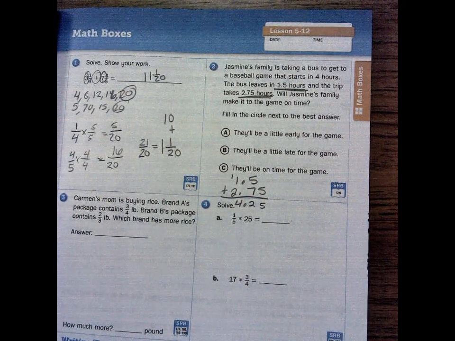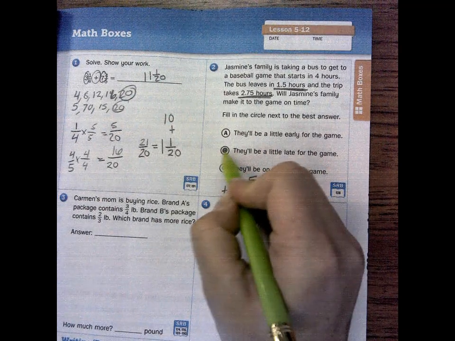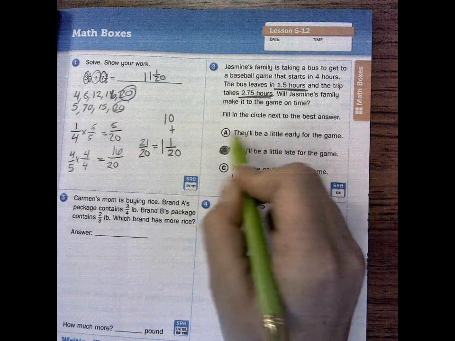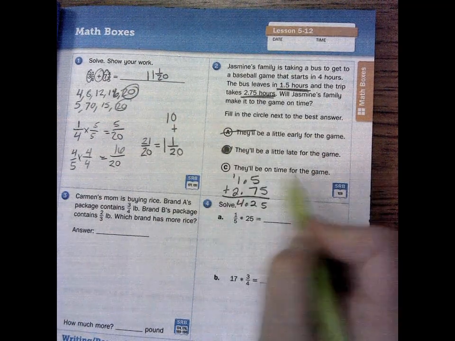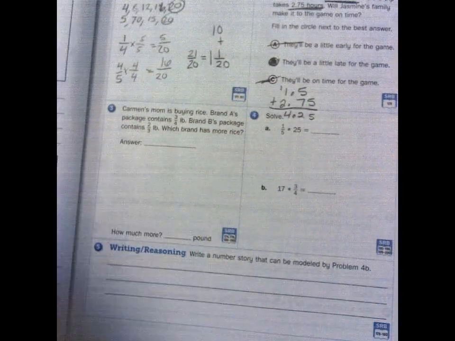So they're going to get there in 4 hours and 15 minutes. So if the game starts in 4 hours, they're going to be late for the game, but they're not going to be too late. So they're just going to be a little late. And here we have the choice of a little early, which would not work, and then they'll be on time. That would be exactly 4 hours.